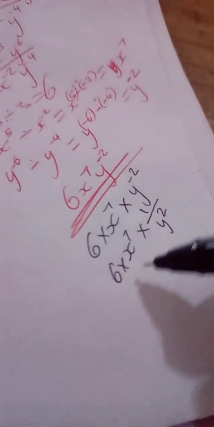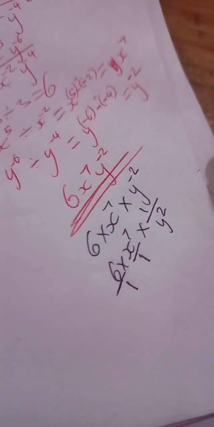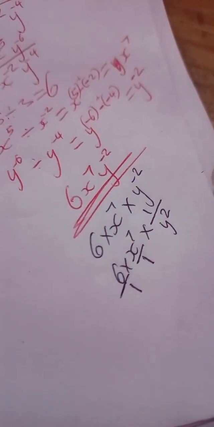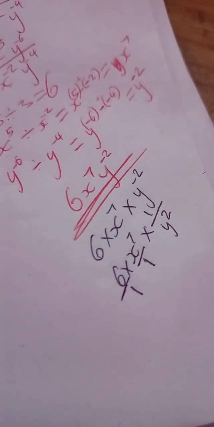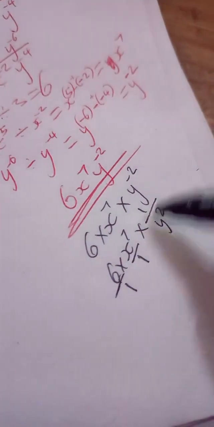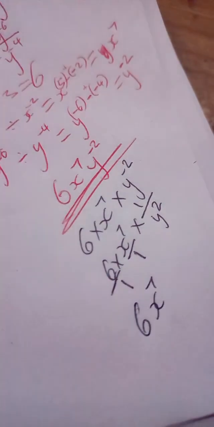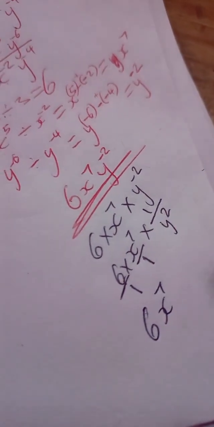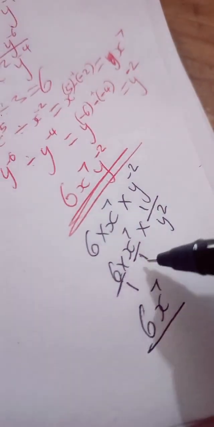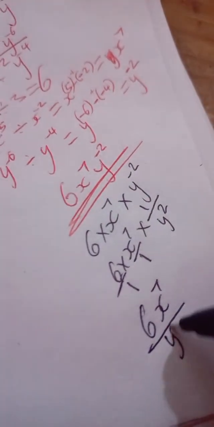Right? And then you always know that these are fractions, over 1 over 1. We're breaking it down so that you see what is really happening. Right? So this is on top, it's going to be 6 x to the power 7, because it's going to times 1, so times 1 is going to remain the same, all over 1 times 1 times y squared, which is y squared.